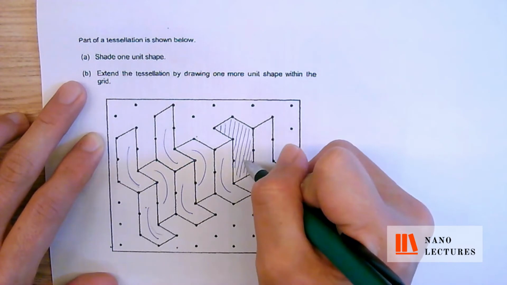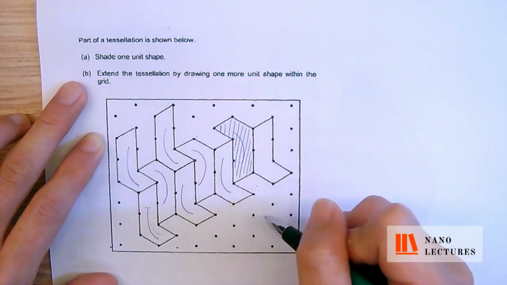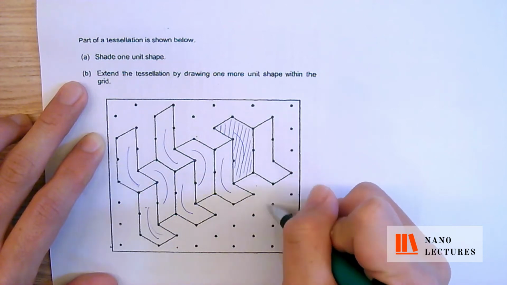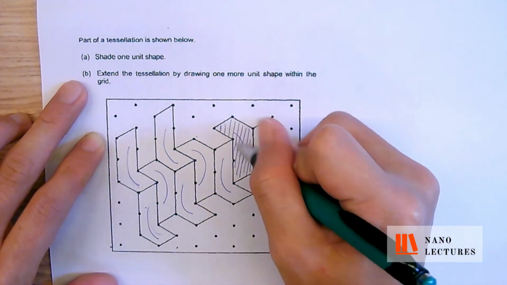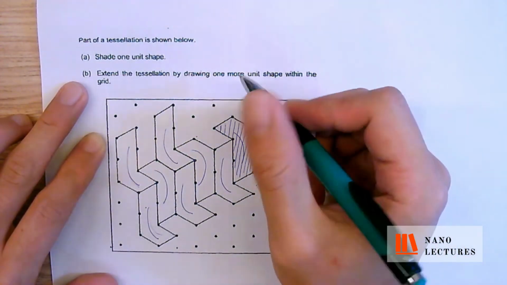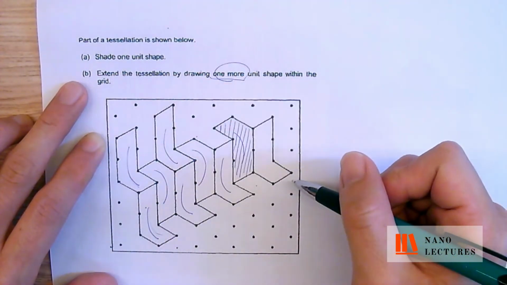So for this one, it is actually like this, which means that there should also be another one that's going upwards like this. So over here, I'm going to draw another one that is going upwards. I shaded this one because I want to draw another one over here, and this one has the most space. Which is why they say only draw one, because they know that there's not enough space.